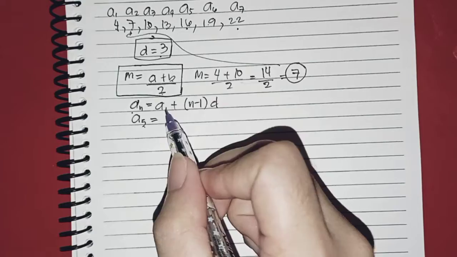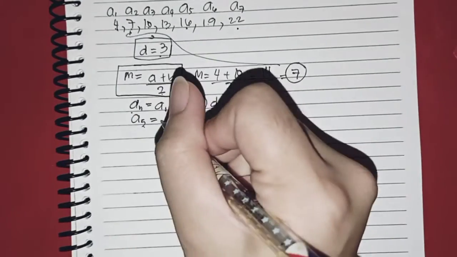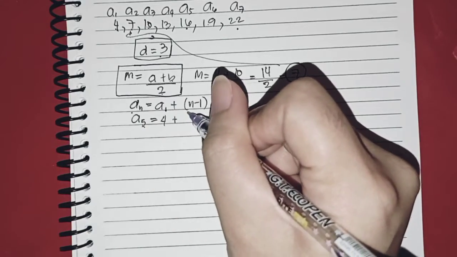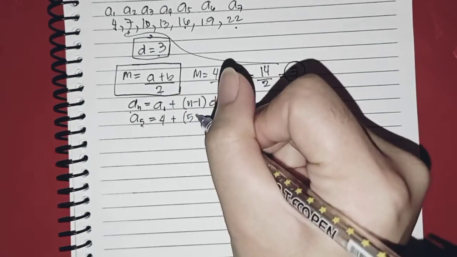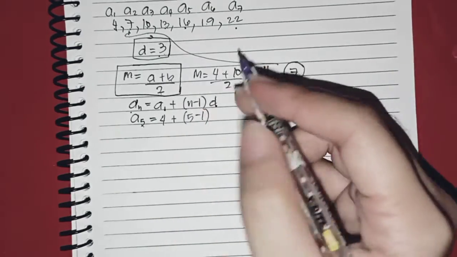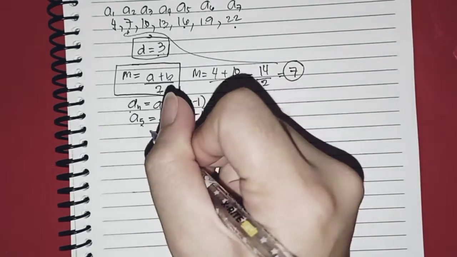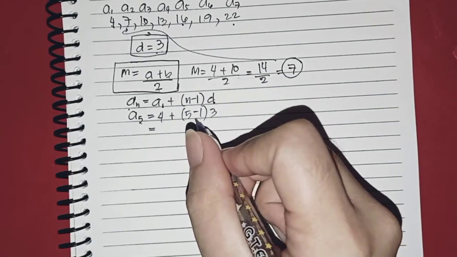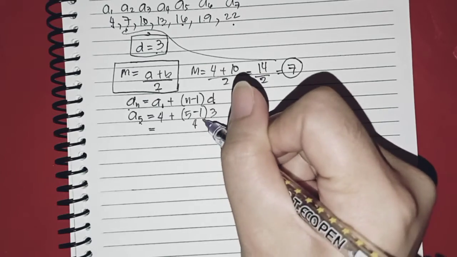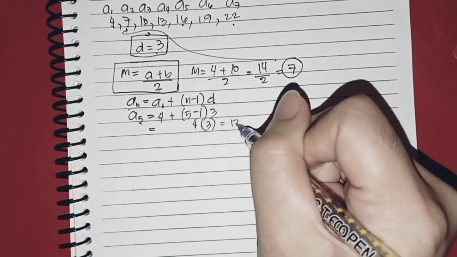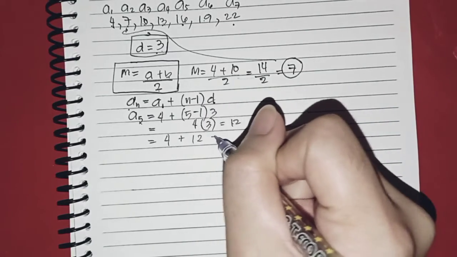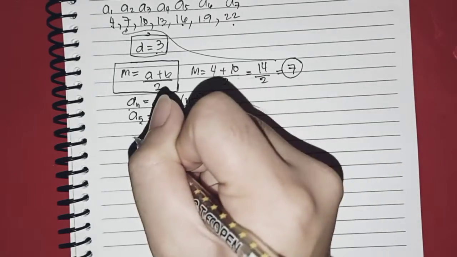Our a sub 1, our first term here, is 4, plus our n here is 5 since we are finding the fifth term, minus 1, and then our d, again our common difference, here is 3. So we solve it. 5 minus 1, that is 4, and then 4 times 3, that is 12, and then 4 plus 12, that is 16.